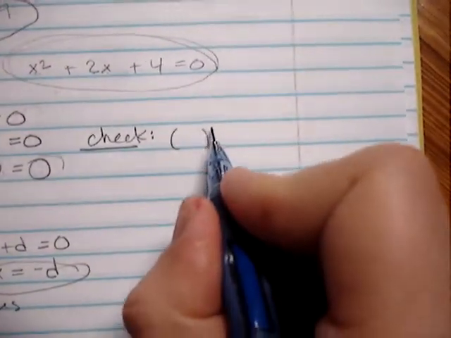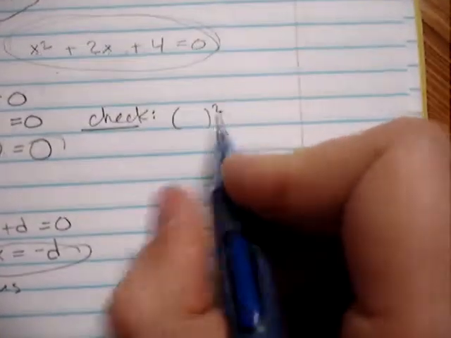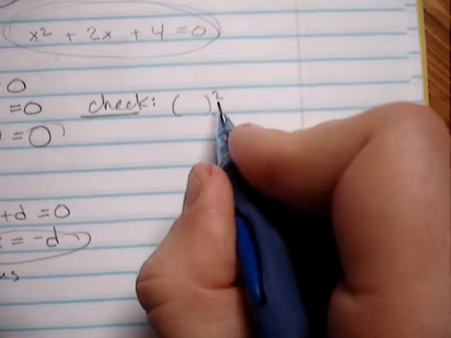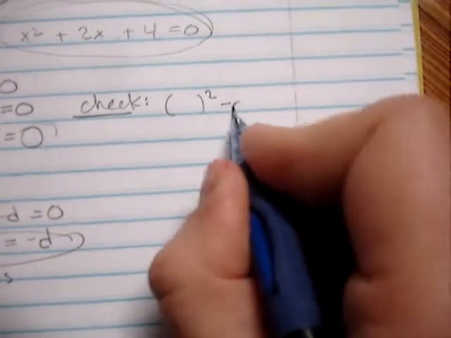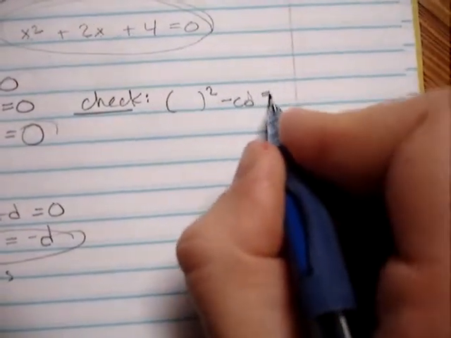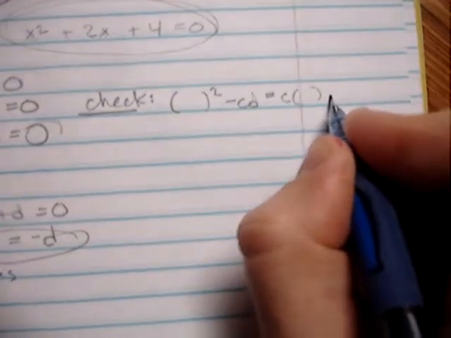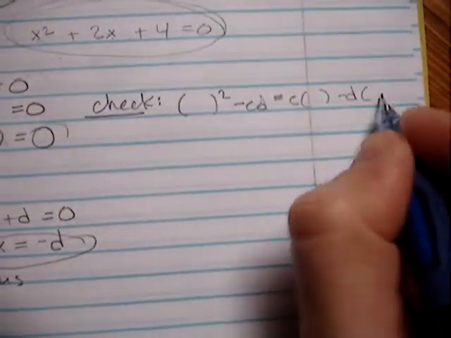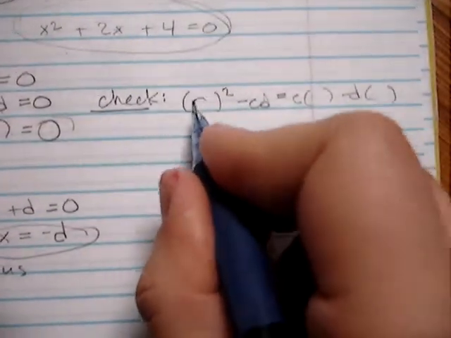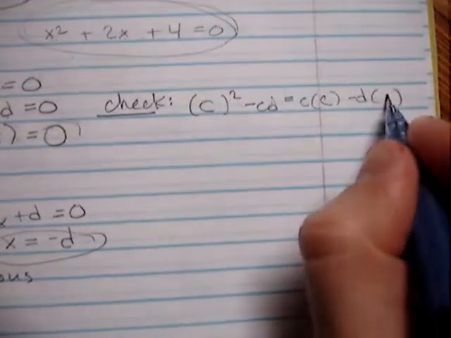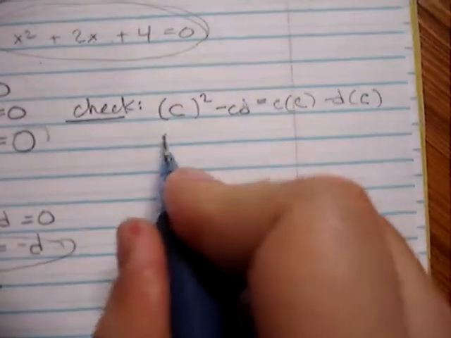Let's try making x be a c. Everywhere that there was an x in my original problem, I'm going to write c instead. So I had x squared minus cd equals cx minus dx. Alright, let's just put c into all of that. Make sure that that is a true equation.